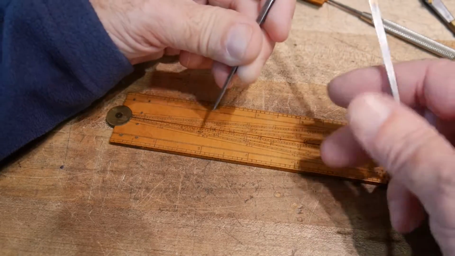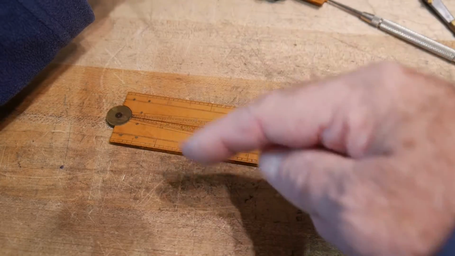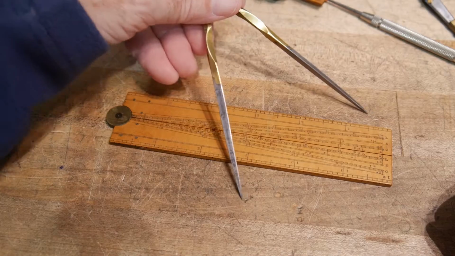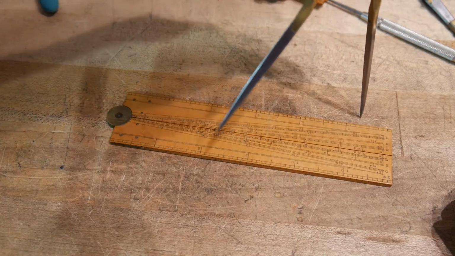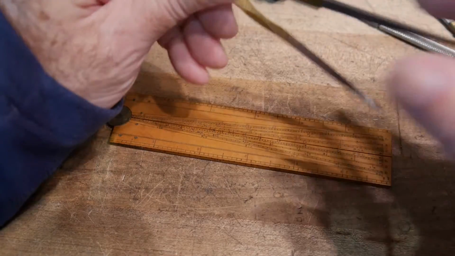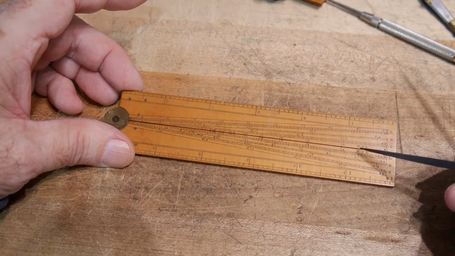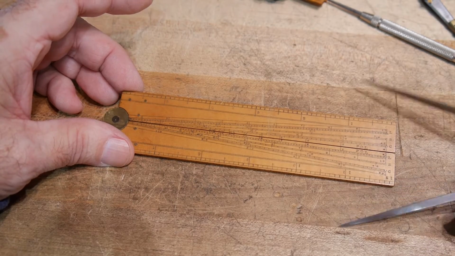So what does that mean? Well, it means that 7 of these will go around the circumference of that circle. You start at one point of the circle, and you can just divide off seven segments. So you can divide the circle up into any number of segments you want by using this POL scale.